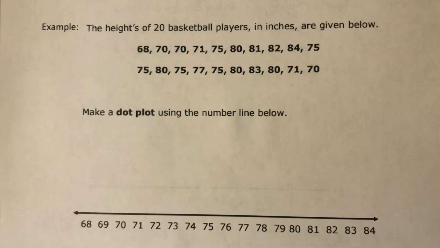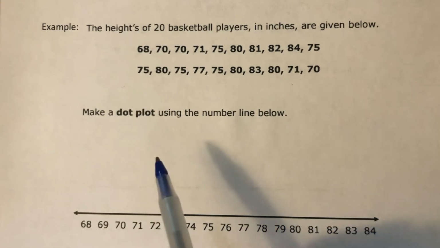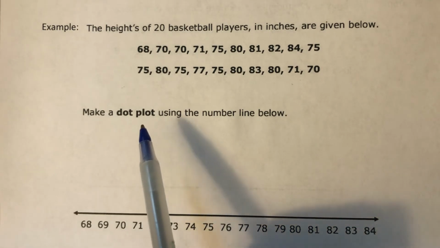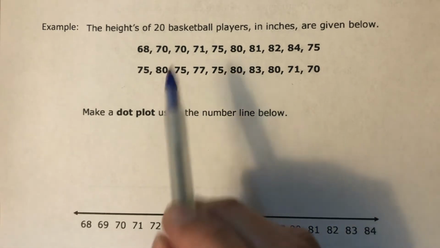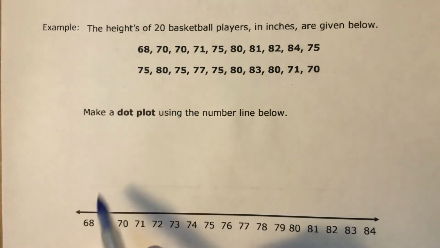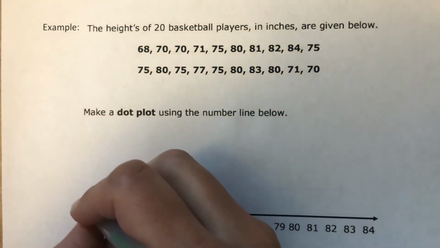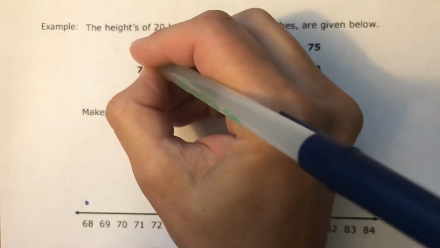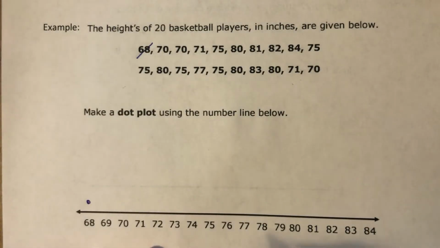So this example is the heights of 20 basketball players in inches are given below. Again, make a dot plot for the number line below. So I've given you a scale. Sometimes you have to put the number in yourself. Make your own scale, but they're already here for you right now. So I just go in order, making dots and crossing them off as I go so I don't lose my spot. So 68. I go to where 68 is on the number line and I make a dot. Then I'm going to cross that off and keep going.